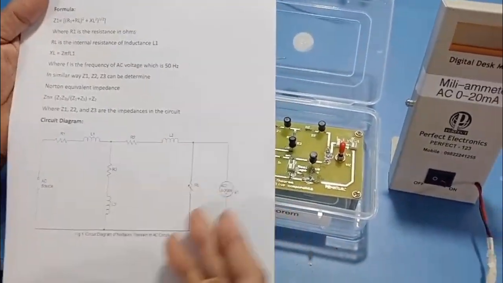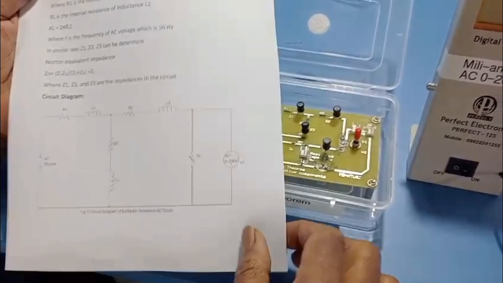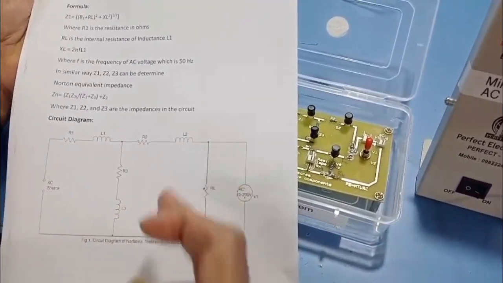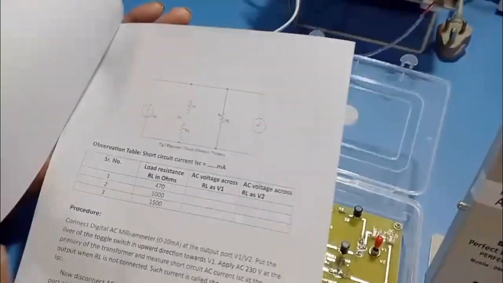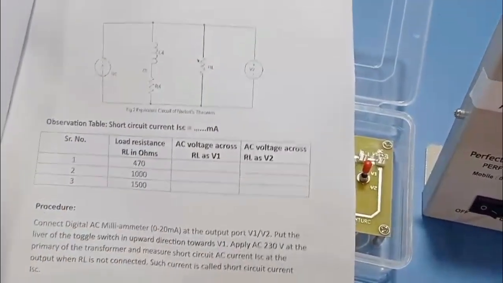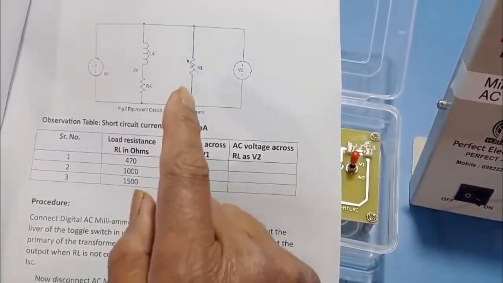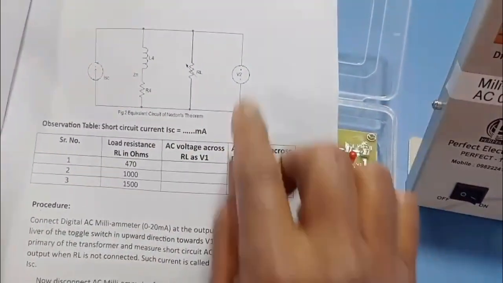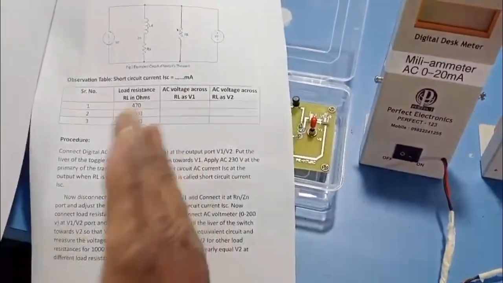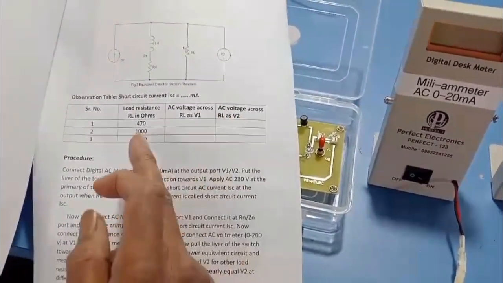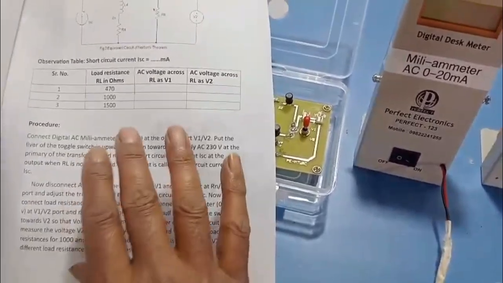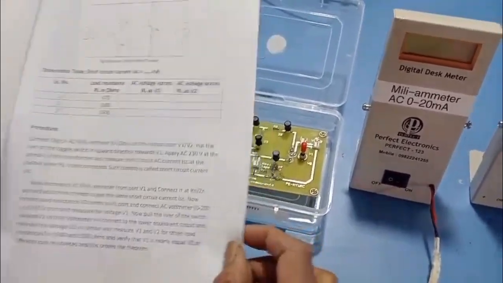This is the linear network circuit, AC circuit, consisting of resistance and 3 inductances, and see, this is the equivalent Norton circuit, which consists of inductance L4, resistance R4, variable resistance, and AC voltmeter V2. This is the observation table. Here we have to note the values of V1 and V2 at different load resistances. Here procedure is given. By reading this procedure, anybody can do the experiment.